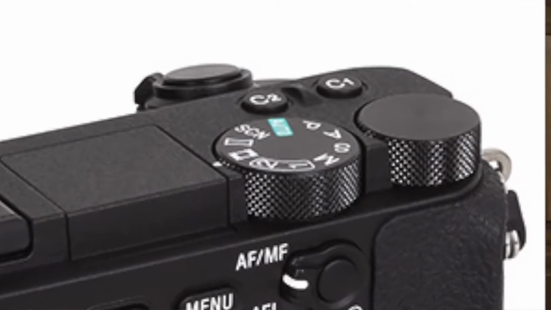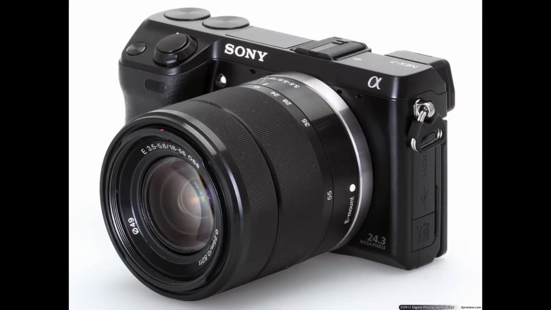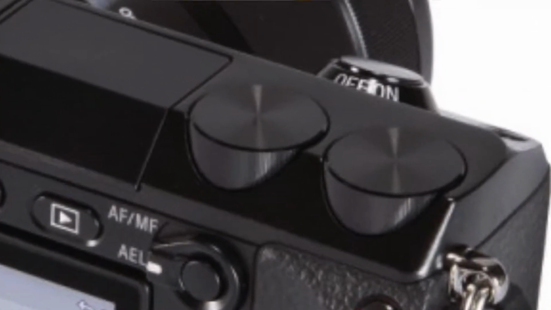So what is this problem with every Sony APS-C camera? Well, quite simply, Sony APS-C cameras only have one programmable control dial. Only one. Now, way back in the past, the NEX-7 had two control dials right on top. It was wonderful.